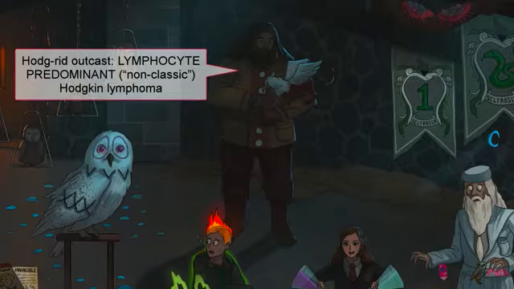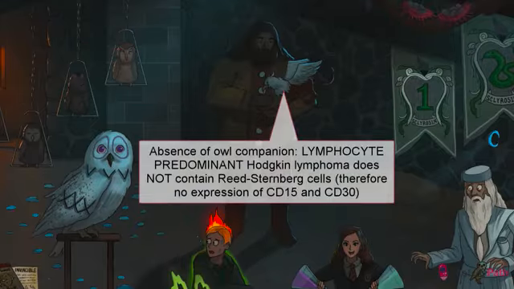All right, the last subtype to know is called the lymphocyte-predominant Hodgkin lymphoma, also known as the non-classic form. It's embodied by Hodgrid in the back there, who's kind of a non-classic member of the school himself, since he's a giant, not a wizard. What makes the subtype non-classic is the fact that it contains almost no Reed-Sternberg cells. So instead of an owl, he's brought along his trusty griffin companion. Remember that 15 and 30 we incorporated into the Reed-Sternberg owl's feathers? Well, again, griffin, not owl.